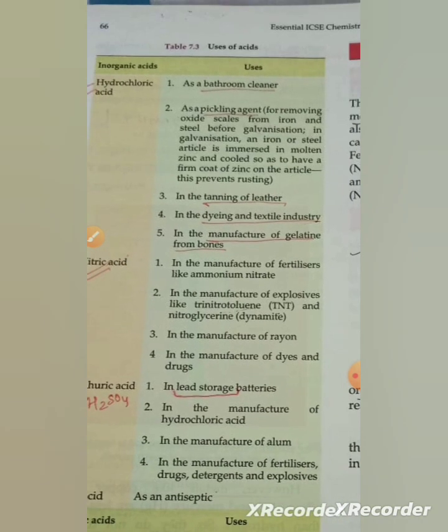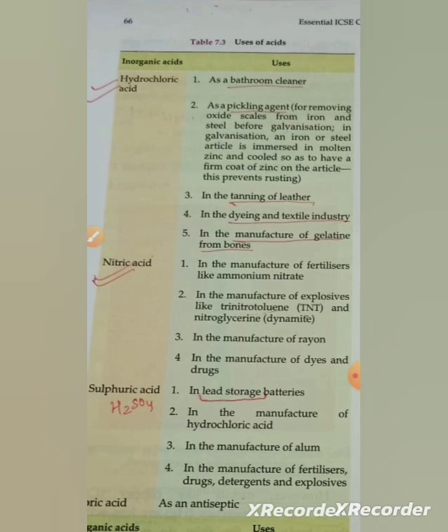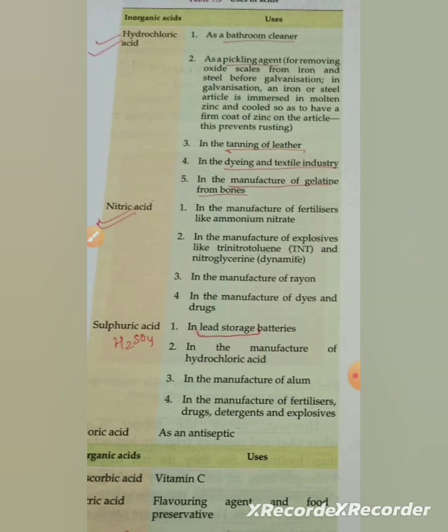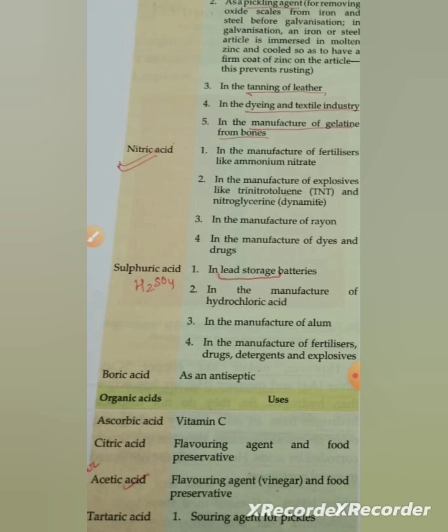It is also used in the manufacturing of rayon. Rayon is a type of cloth. It is used in the manufacturing of dyes and drugs. So for the purpose of dyes and drugs, nitric acid is used. Now the most important acid and the king of acids, which is known as H2SO4 or sulfuric acid, is mainly used in lead storage batteries. Also used in the manufacturing of hydrochloric acid, in the manufacturing of alum, and in the manufacturing of fertilizers, drugs, detergents and explosives. The last inorganic acid is boric acid.